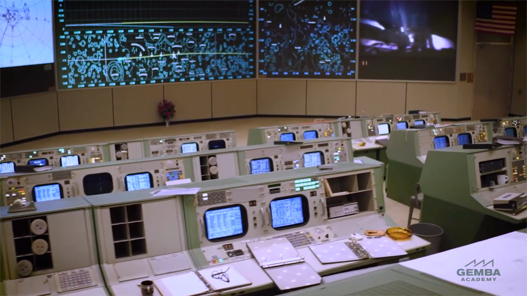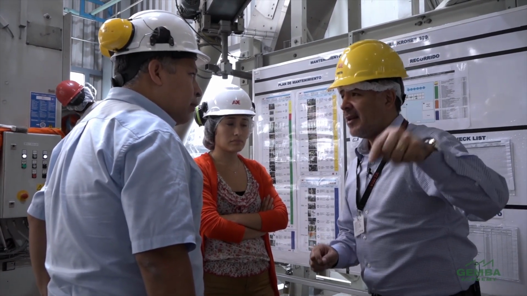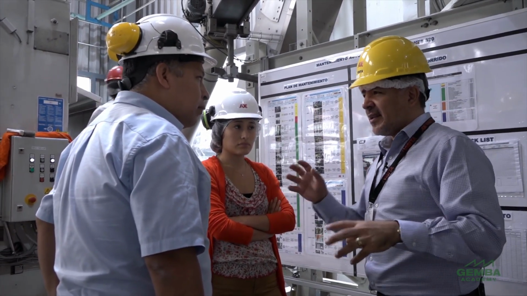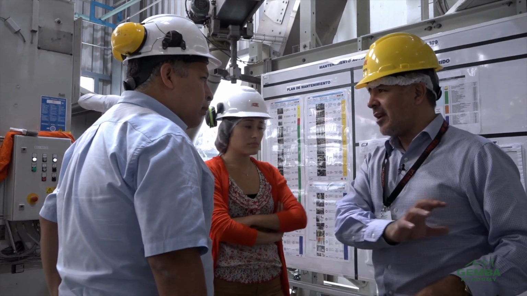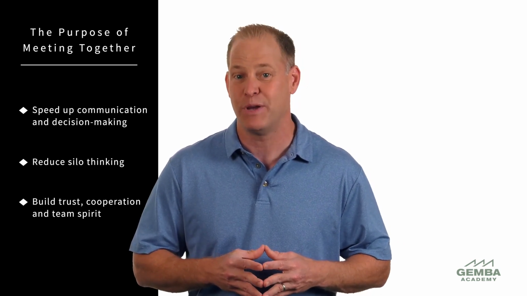Today, Obeya is widely used for lean project management, lean product development, and for running an overall business operation. The purpose of meeting together in a big room with information on the walls is to enable the people involved in the project to speed up their communication and decision-making, reduce silo thinking, and to build trust, cooperation, and team spirit.